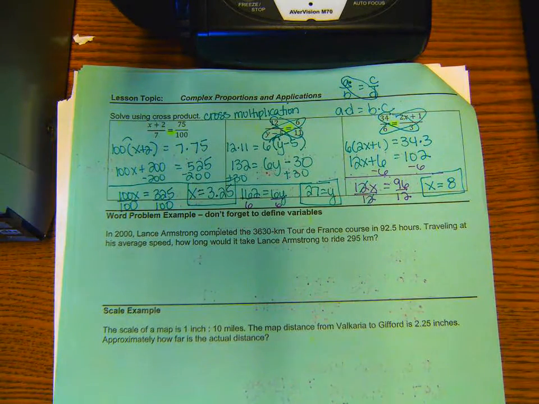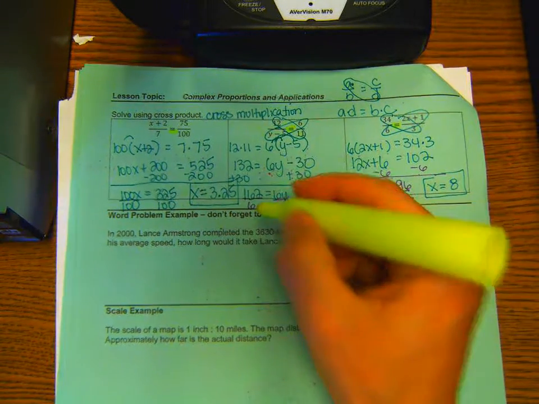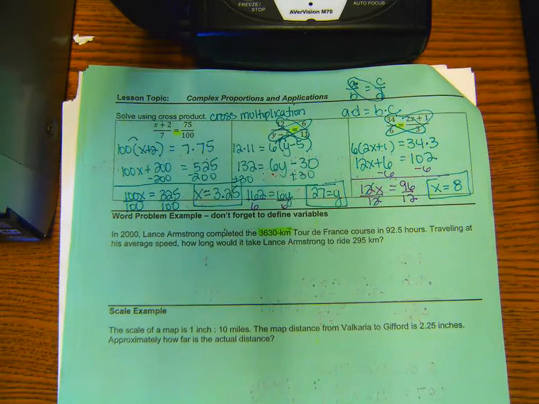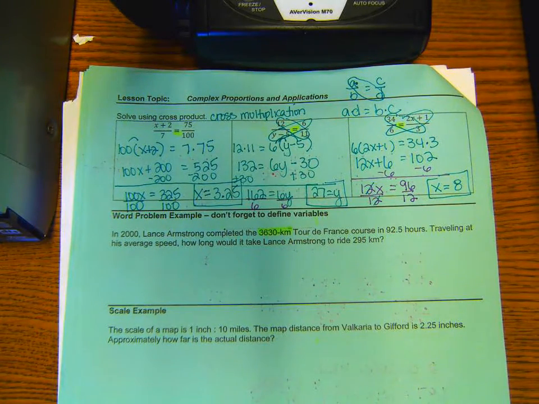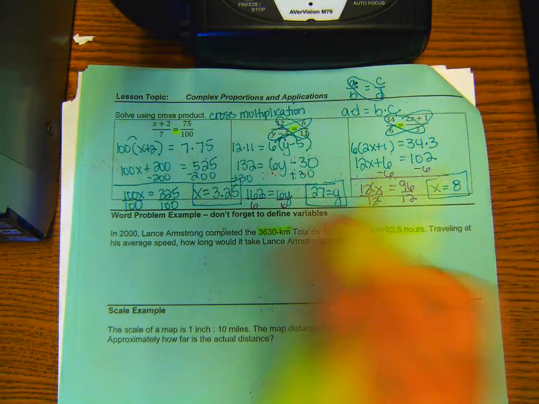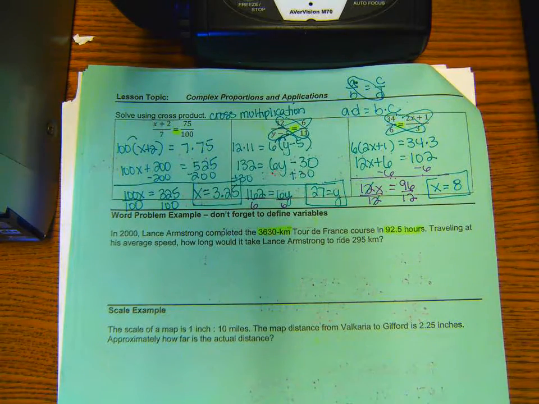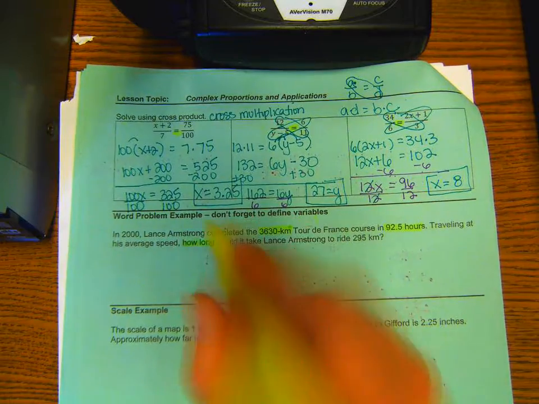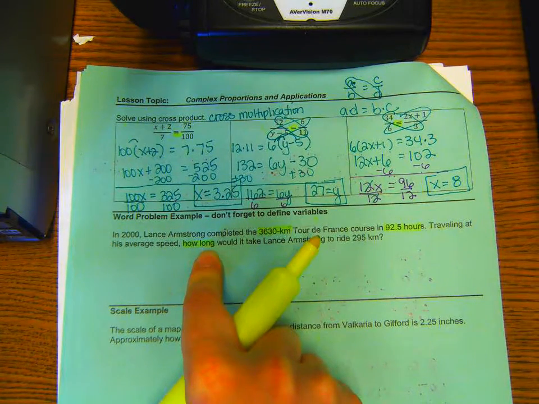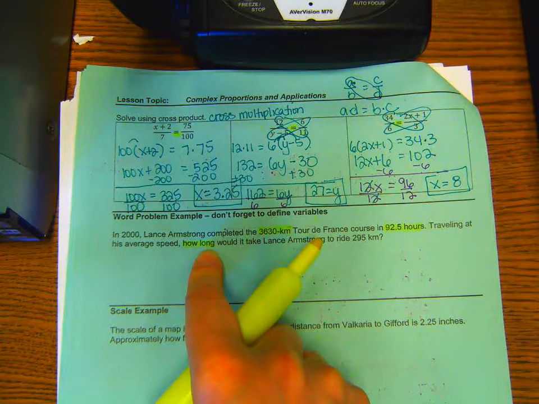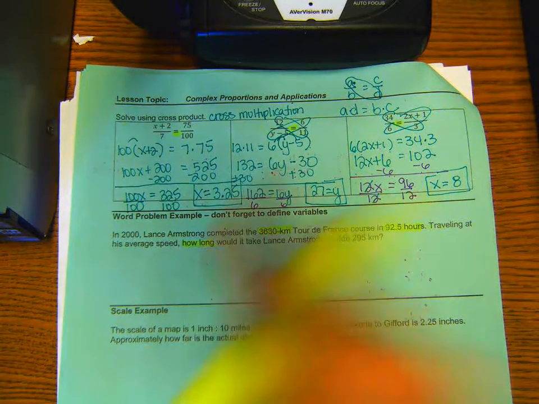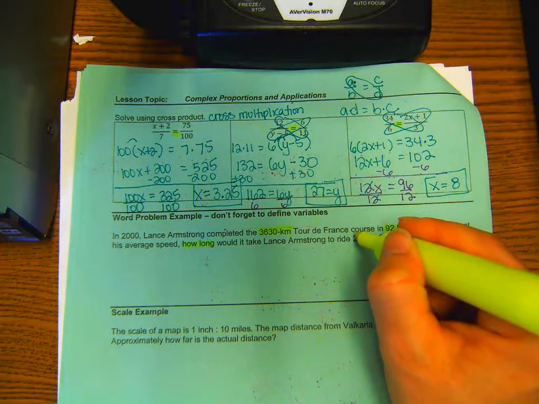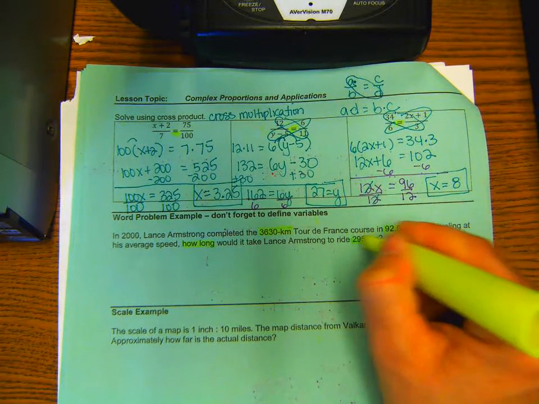3,630 kilometers, we got some kilometers here, Tour de France in 92.5 hours. I have kilometers and I have hours. Traveling at his average speed, how long would be measured in what units? Time, hours. Would it take Lance Armstrong to ride 295 kilometers?